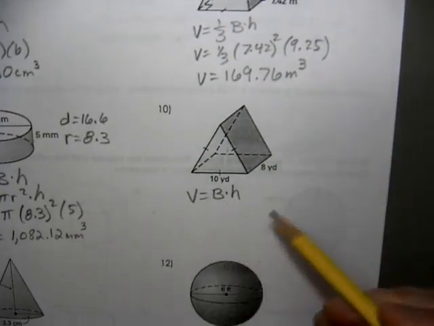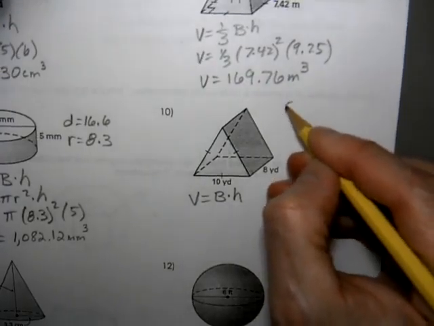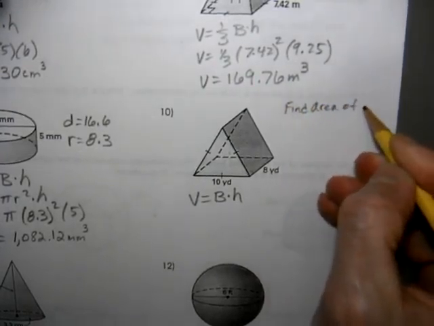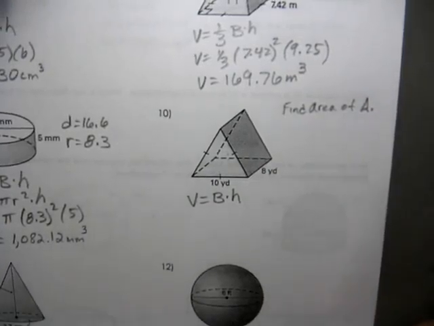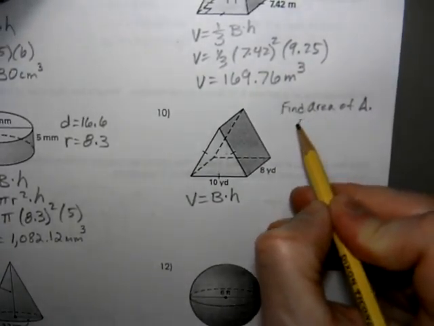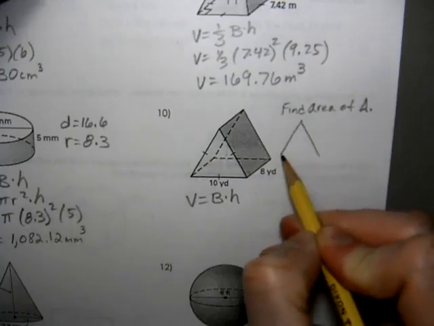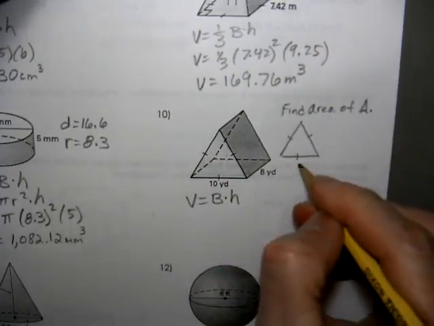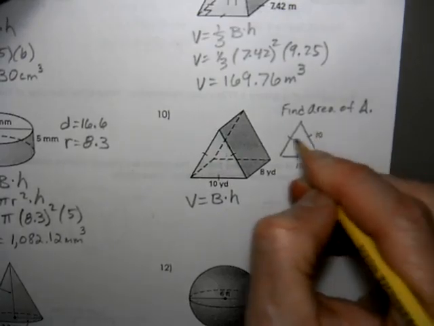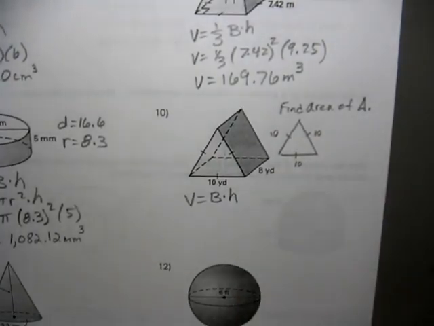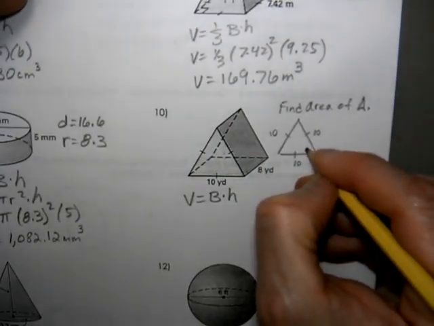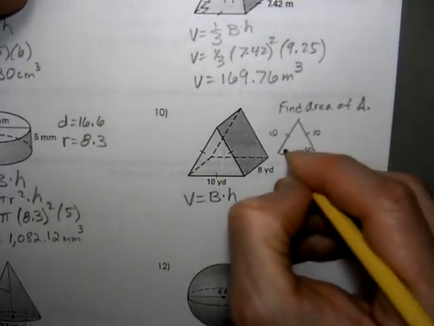So to find the area of the triangle, we have an equilateral triangle. All the sides are the same length: 10, 10, and 10. Well, if all the sides are the same, we also know it's equiangular.